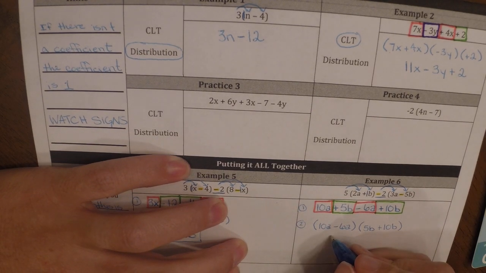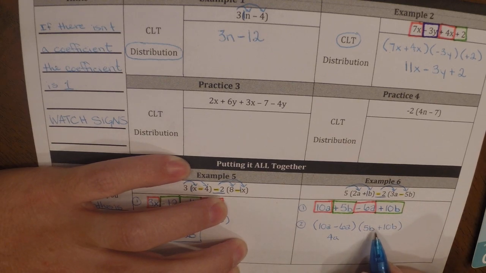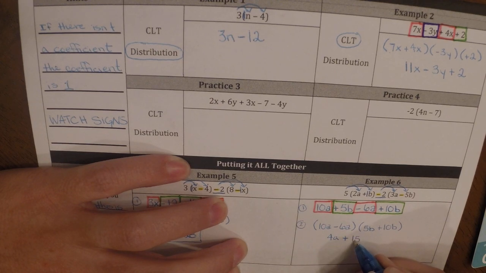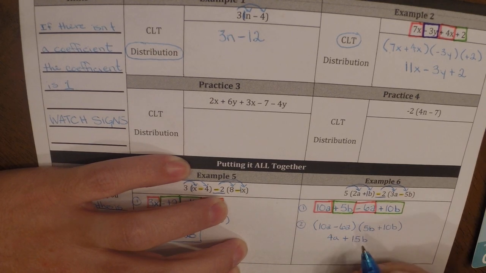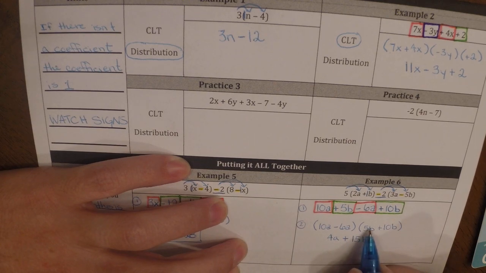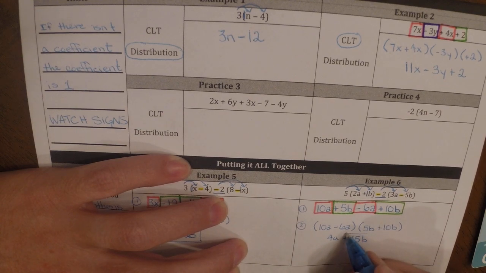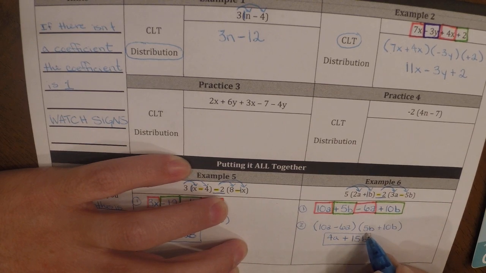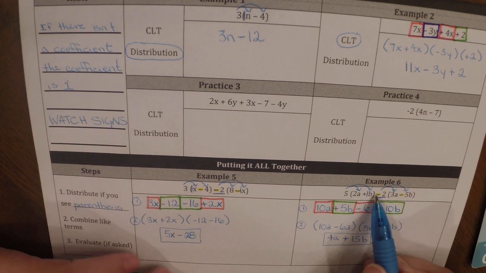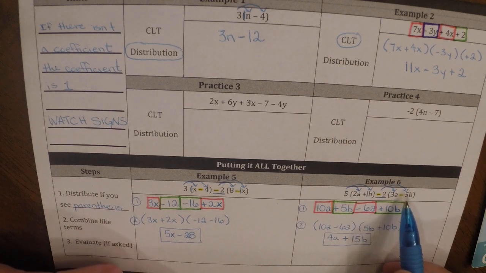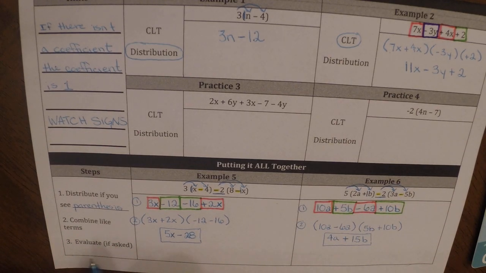10 minus 6 is 4a, and 5b plus 10b is positive 15b. And again, remember, this sign comes from whether or not this number comes out positive or negative. 5 plus 10 comes out to be 15, therefore this is a positive response. And again, this doesn't say anything, okay? So we're not supposed to evaluate, so this is my solution, so there is no step 3.